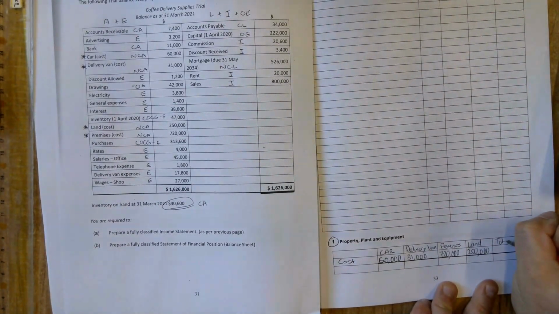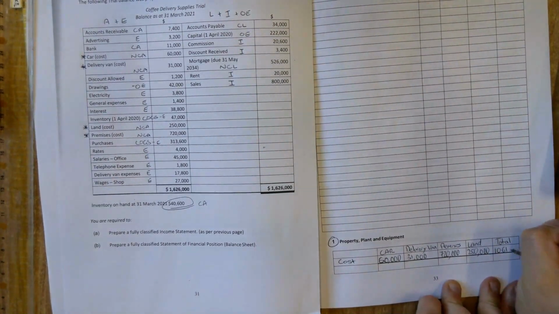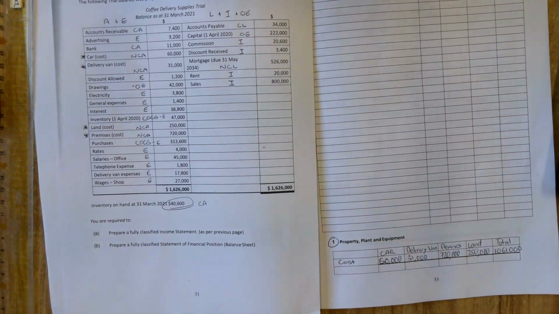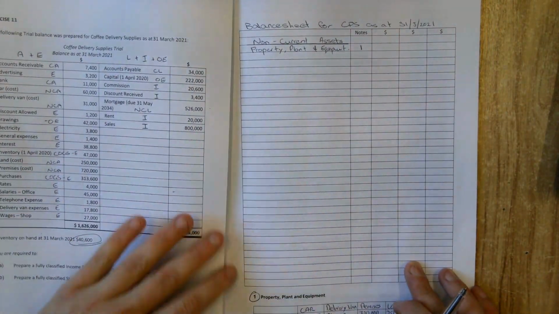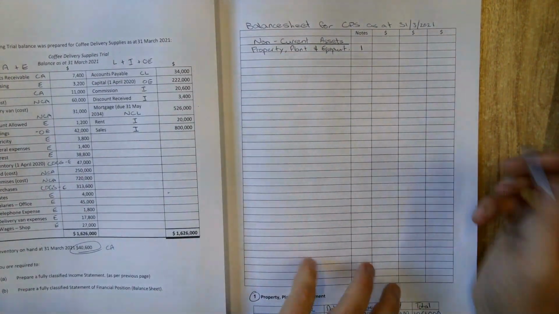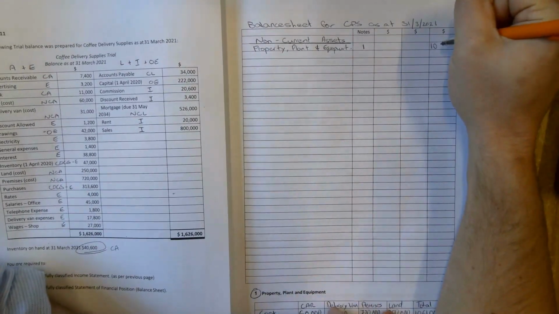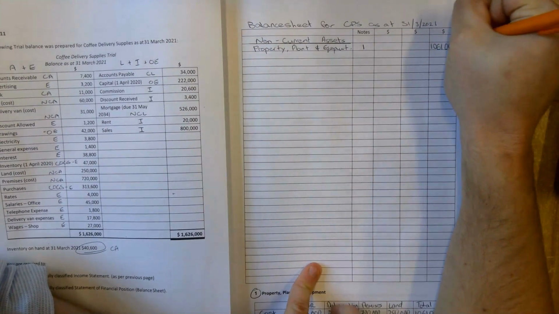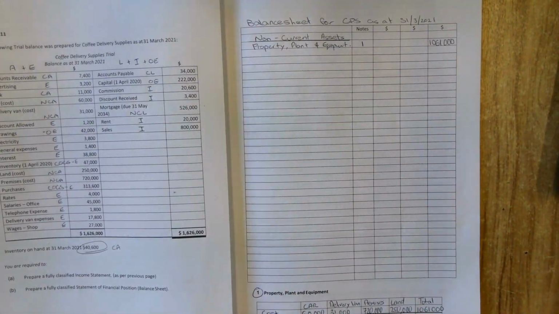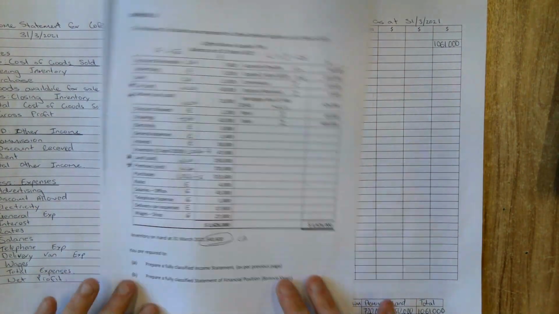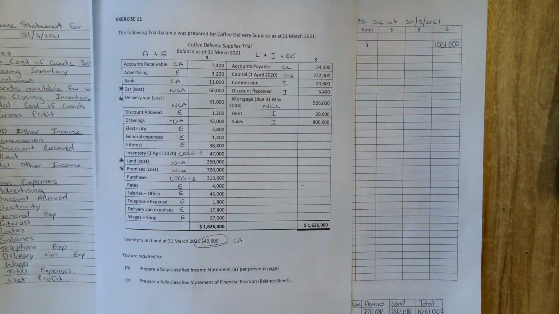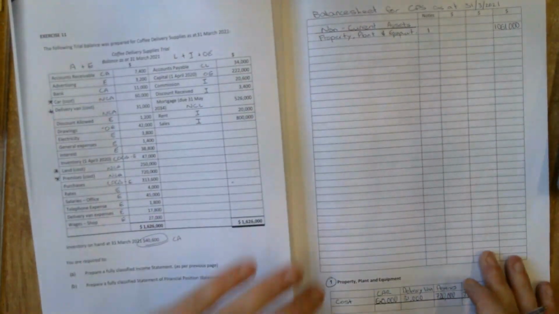Okay, and the total of that is 1,061,000. So that is going to go straight into this right-hand column right up the top here. We can use this as our starting point, and we're going to chuck 1,061,000 right up here, and that's our starting point for this unit. As we know from our classification over here on our trial balance, there are no other non-current assets that we're going to deal with. So that is our final total for non-current assets.